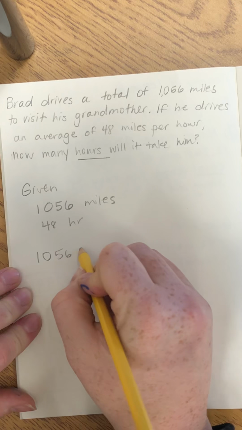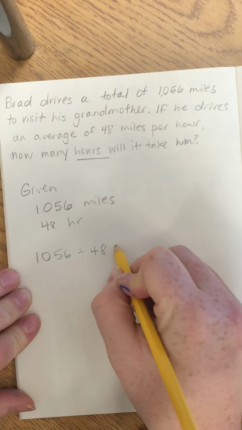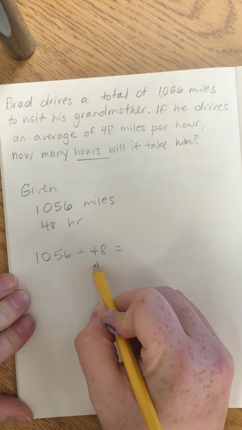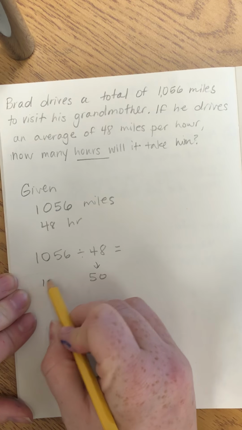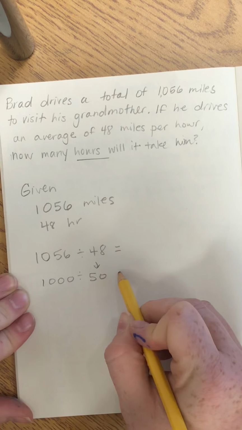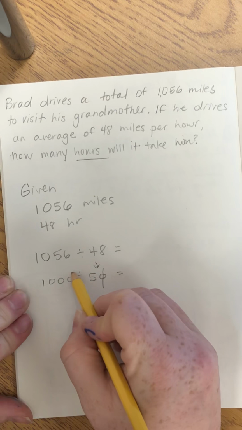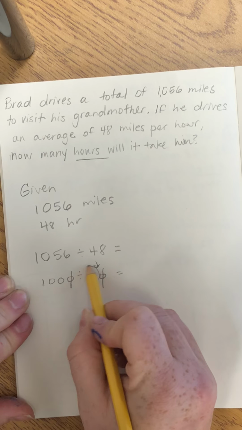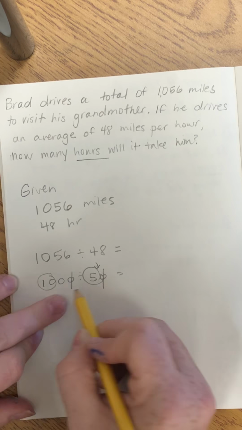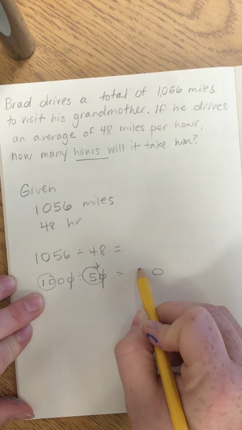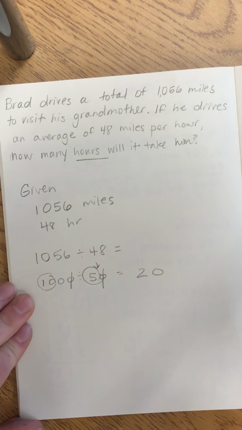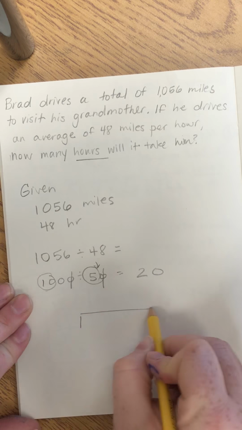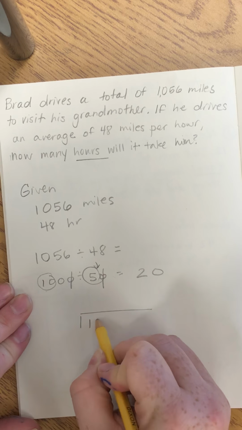I can set up by rounding first. Miss Adams is going to look here and round this to 50. I'm going to make this 1,000. I'm going to take off my zeros, but here I have a 5 and I have a 10. I have 1 0 left. 10 divided by 5 is 2, so I'm going to be shooting for close to 20. So Miss Adams is going to set up her problem.